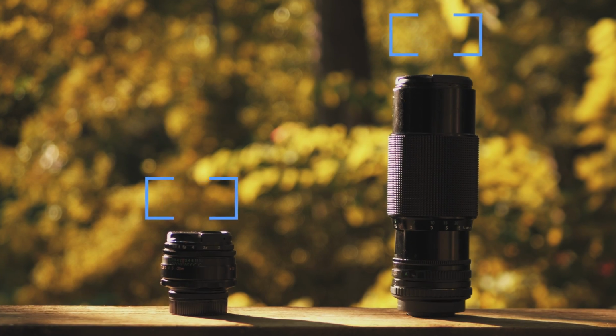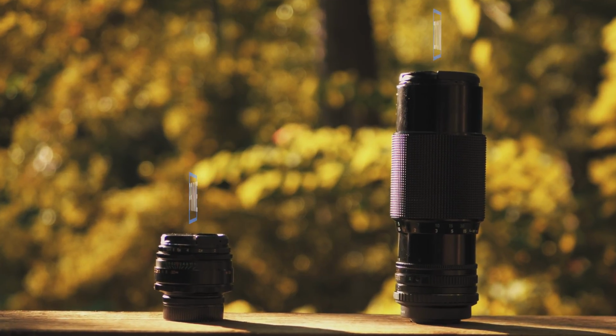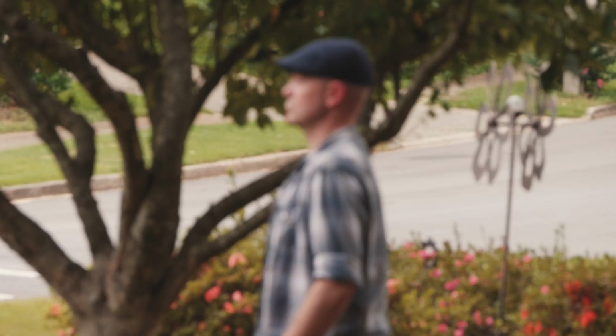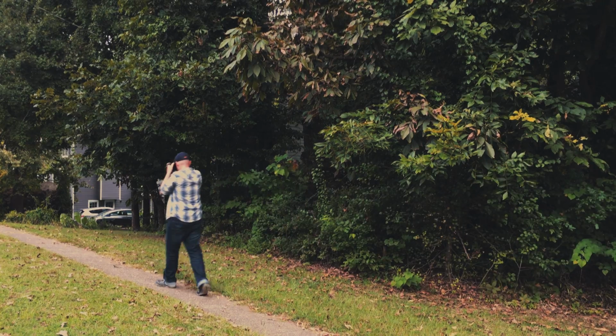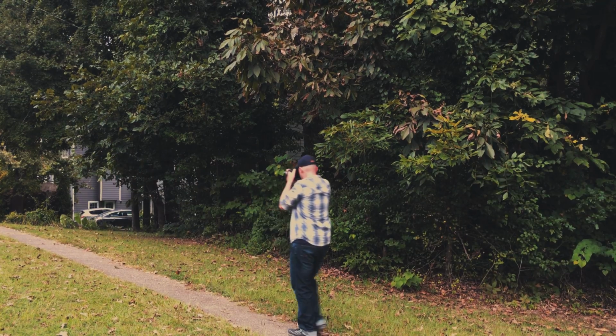Now the two main types of lenses are zoom lenses and prime lenses. Zoom lenses, you can stand in the same place, but you can get really close to the subject or you can get farther away from the subject. A prime lens, it doesn't zoom at all. Whatever you see through that lens, that's what it is. If you want to zoom in, you've got to use your feet. You've got to get closer. If you need to get farther away, you've got to use your feet. You've got to get farther away.